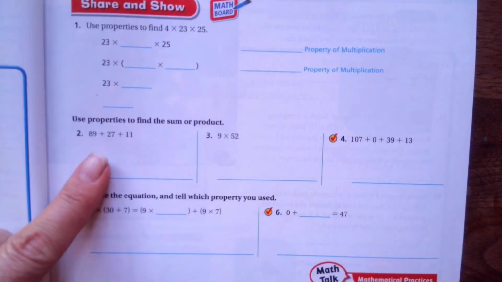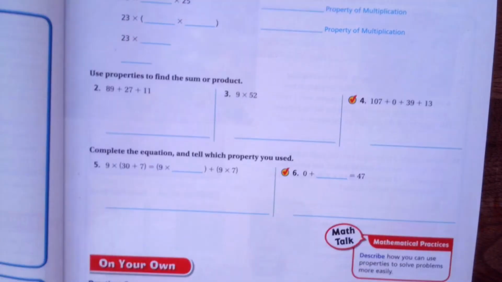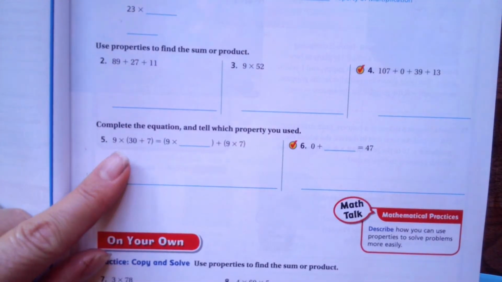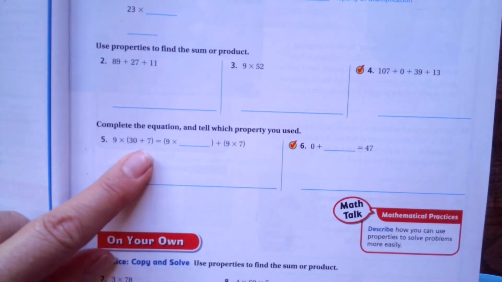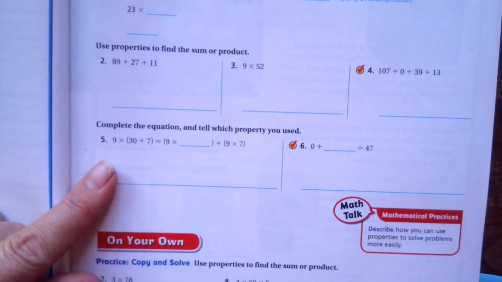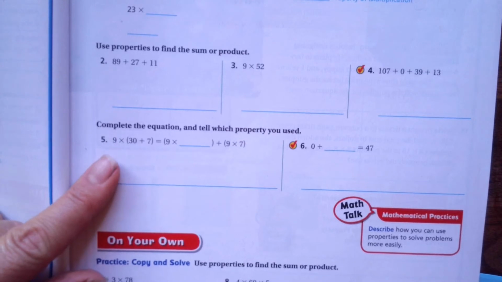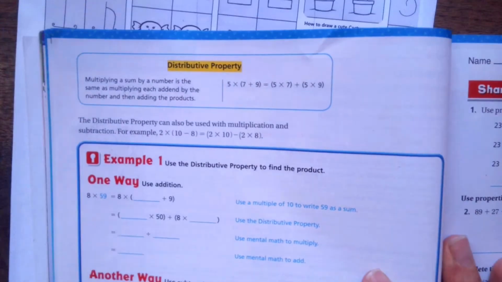So for this one, we see 9 times parentheses 30 plus 7. So we can see that this has to do with parentheses. The only two that have to do with parentheses are associative or distributive. So let's go over distributive as well.